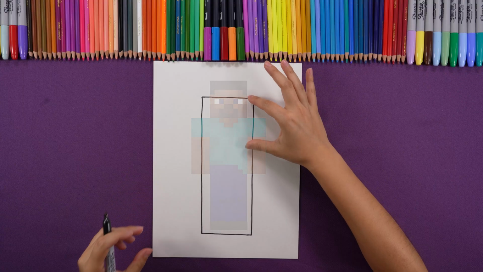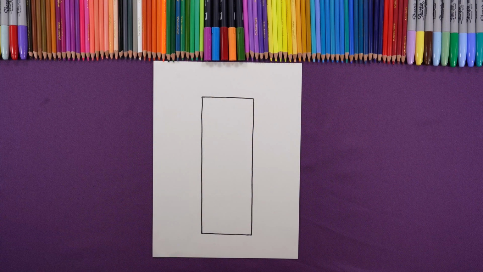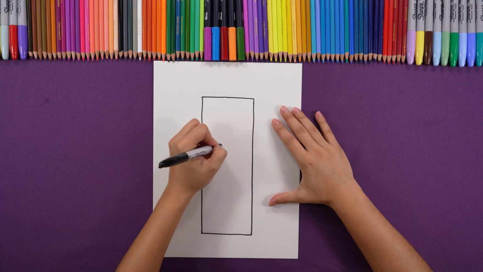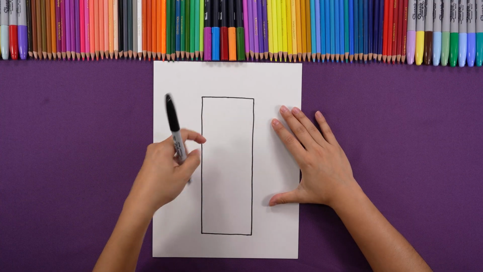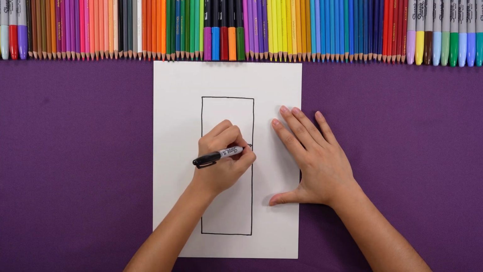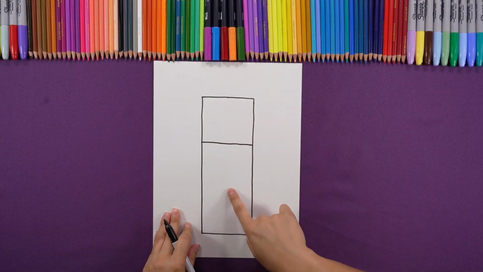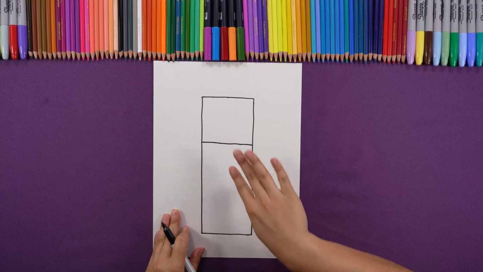So for the head, I'm gonna leave some space. Everything's pretty much squared, so it's gonna be super easy. And I'm gonna come across right here and draw another horizontal line to this point. So I'm gonna come here and draw a horizontal line. Wow. That's one line.